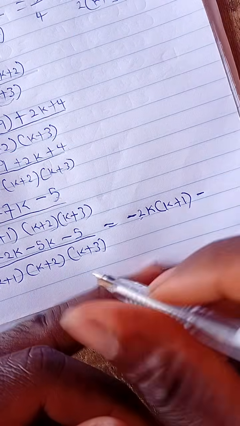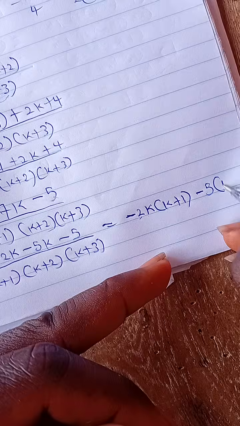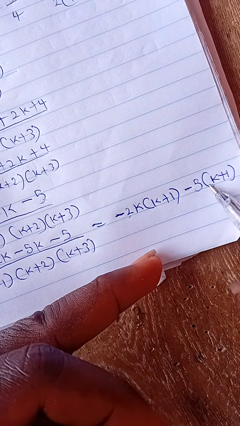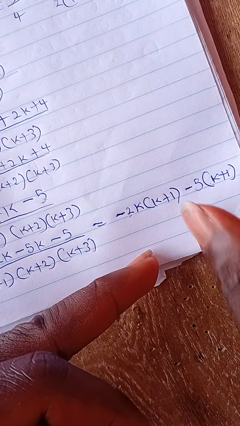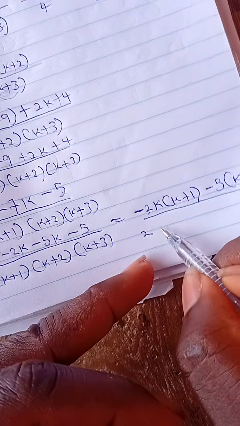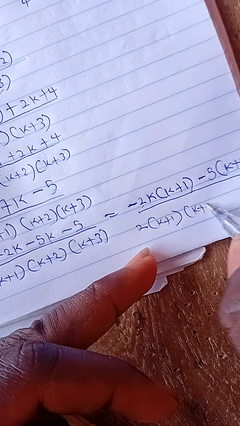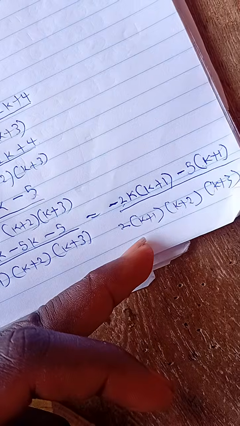So here, these two, minus 5 is common to both of them. So I would still have k plus 1. Minus 5 times k is minus 5k, minus 5 times 1 is minus 5, over 2 into k plus 1, k plus 2, k plus 3. Are we together?